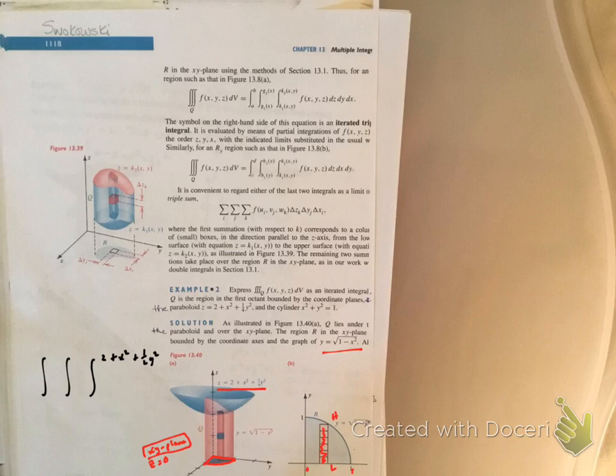Let me zoom in. Alright, I can't read it. Oh, it's a 1/4. Okay, that's easy to fix. This is a 1/4 y squared. And my lower boundary is going to be the xy plane, so that's going to be 0. And so I have my first boundary, the 3-dimensional height and the 3-dimensional bottom there. So your high minus low as far as 3 dimensions.